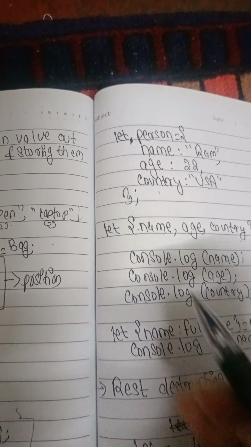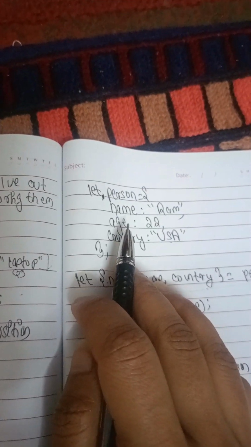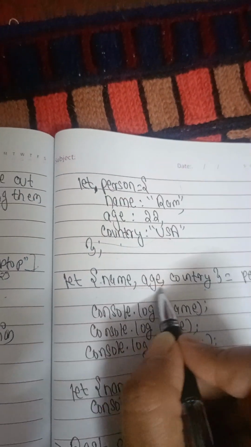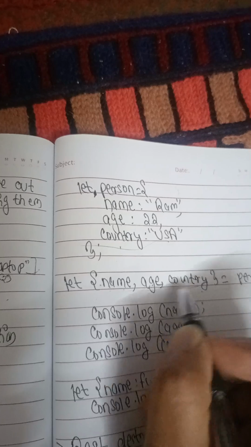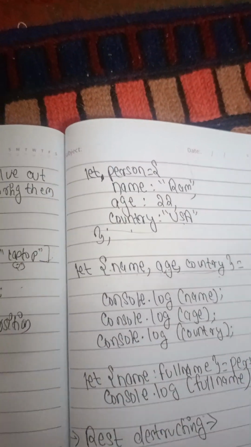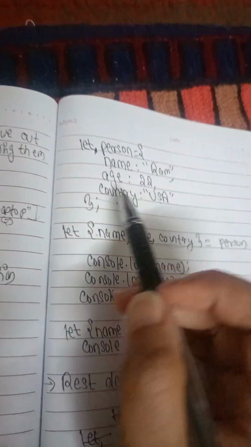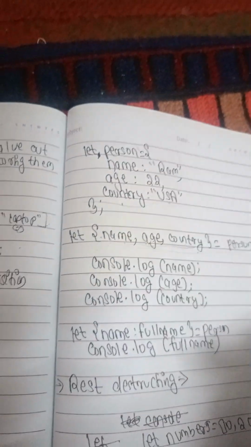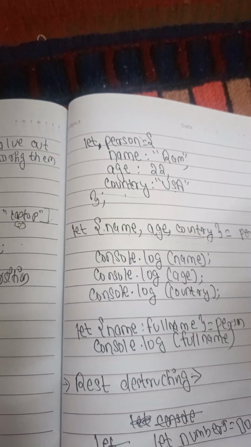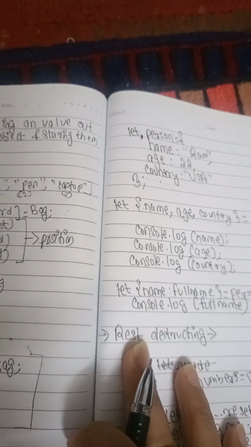Now what we are going to do here is, if you say this is an object, and it has name, age and country, we have printed it in that order. If you do not want to print in order also, the object does not matter in that case. So if I want to print the age first and then name and then country, then you can print in that order, because an object does not care about position.